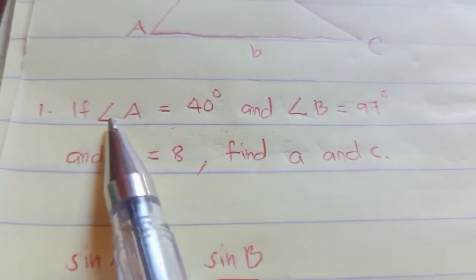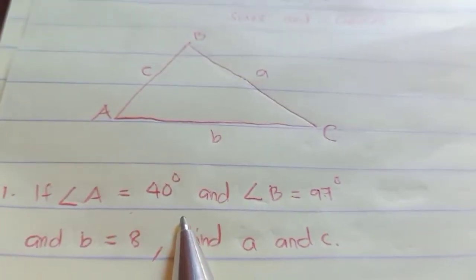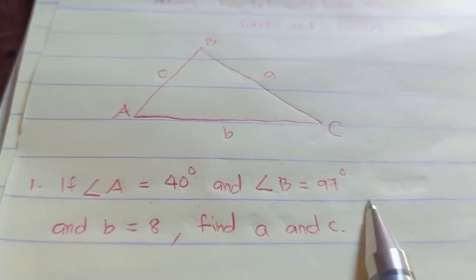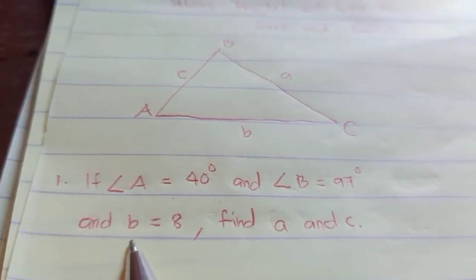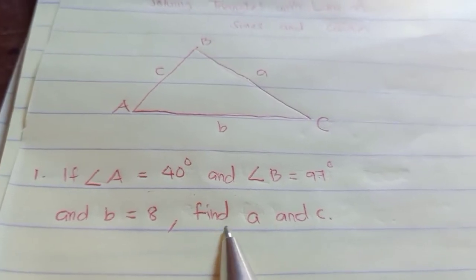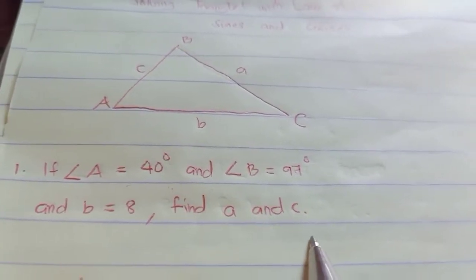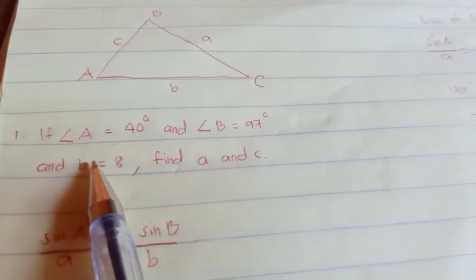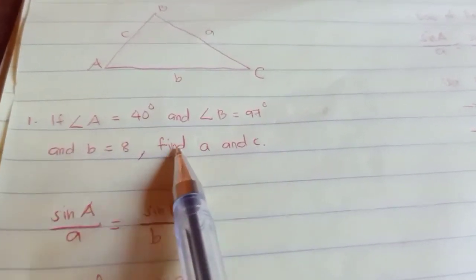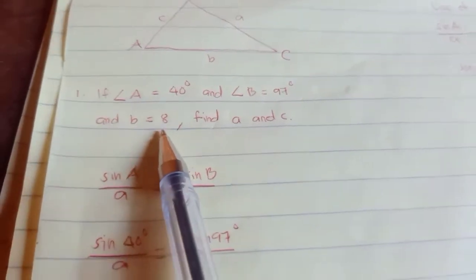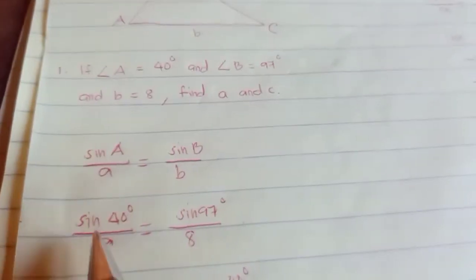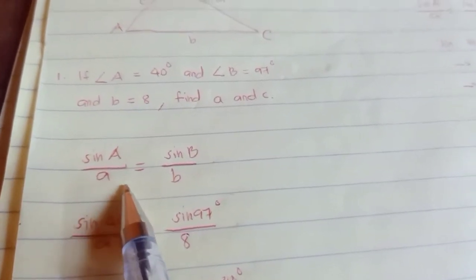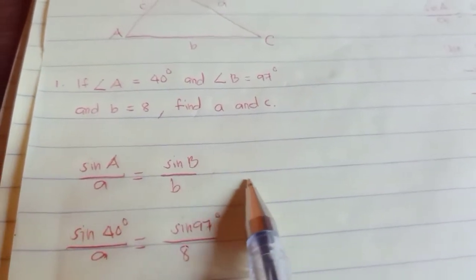If angle A is equal to 40 degrees and angle B is equal to 97 degrees and b is equal to 8, find the measures of a and C. Here we are given two angles and one side, so we are going to use the law of sines. The formula is sine A over a is equal to sine B over b.